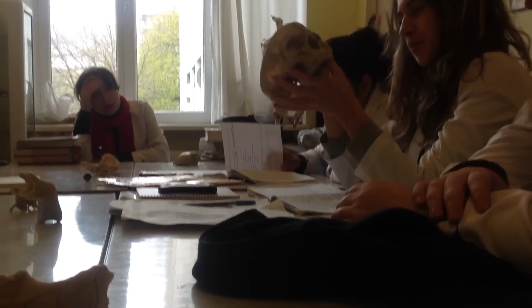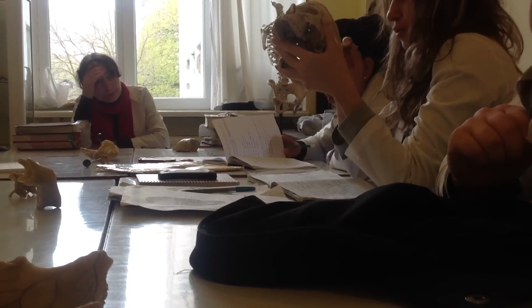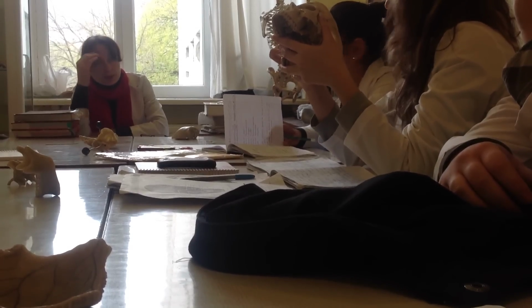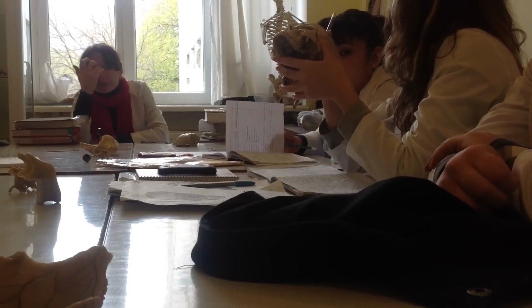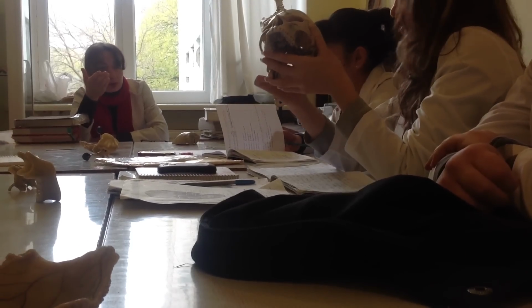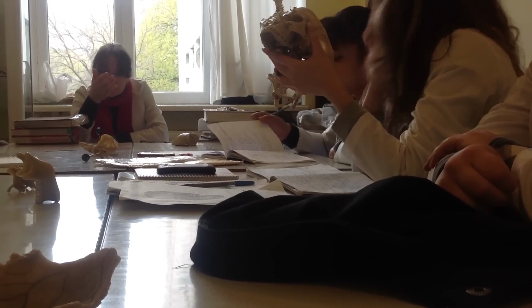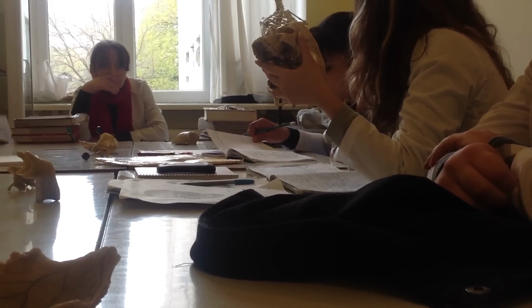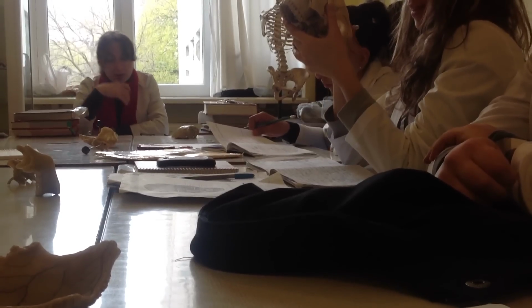Which bone has the groove for the greater petrosal nerve? Temporal. Which part of the temporal bone? Anterior surface. Anterior is toward the face. But the anterior surface has which part of the temporal bone?